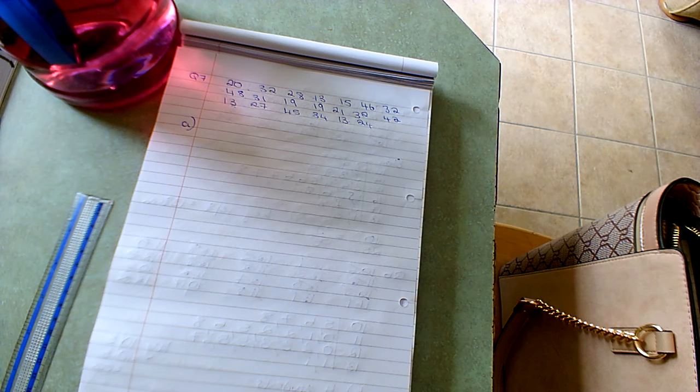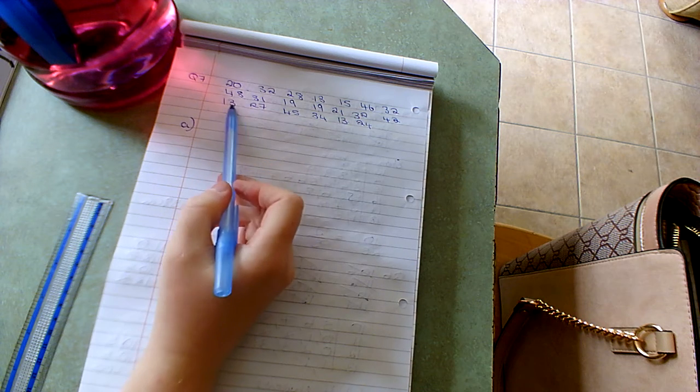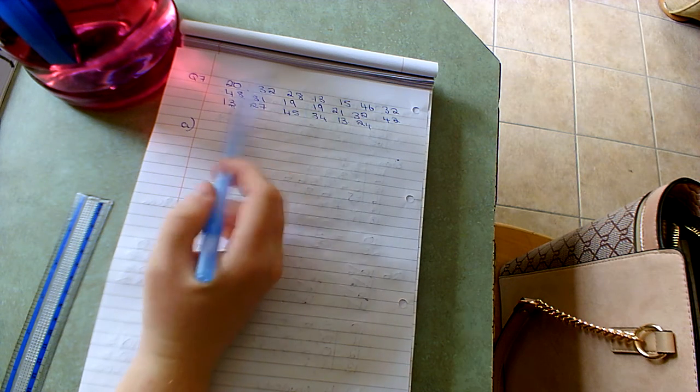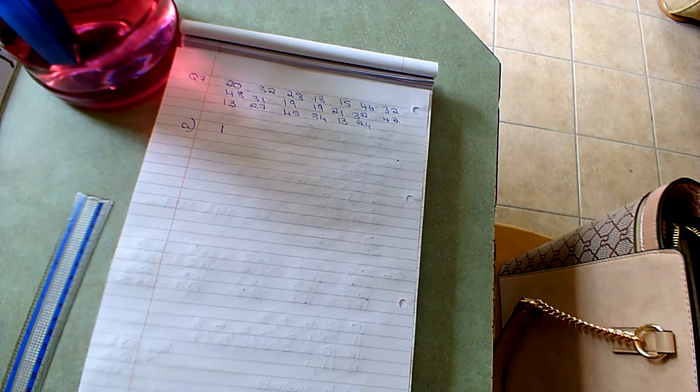Here I have question 7. So I'm asked to draw a stem and leaf plot for this data. So the first thing I need to do is I need to figure out what is my stem going to be. So I need to find the lowest possible value. Okay, so far I can see that 13 is my lowest possible value. So my lowest stem is going to be 1.